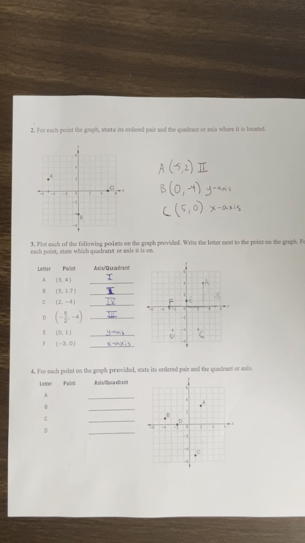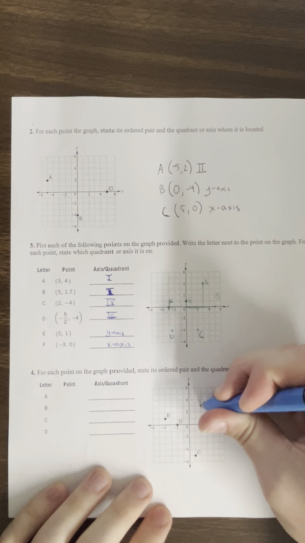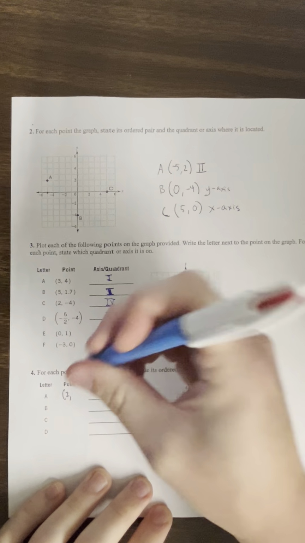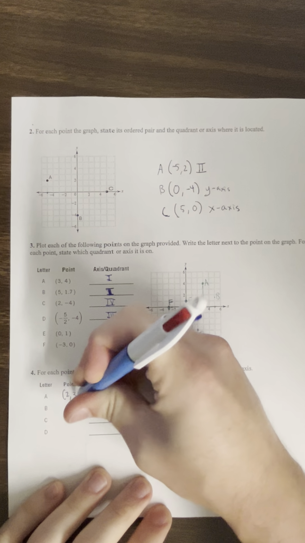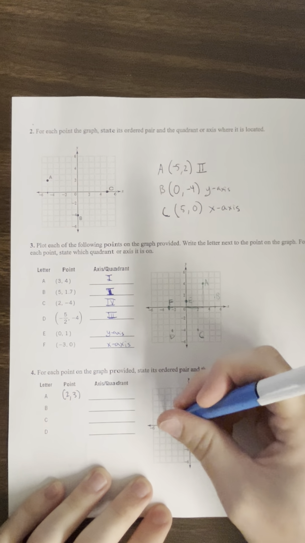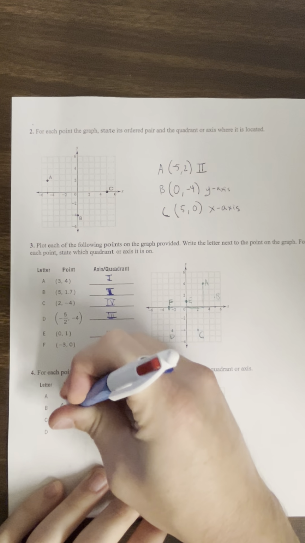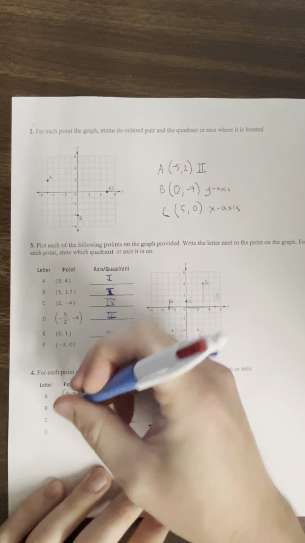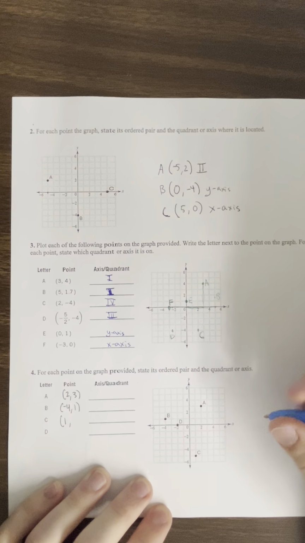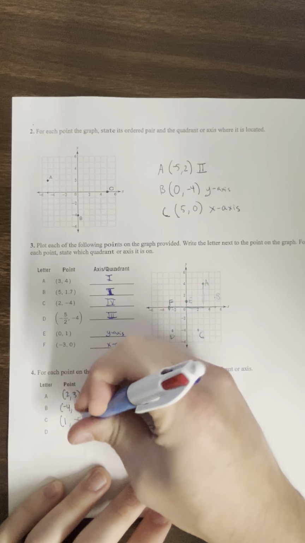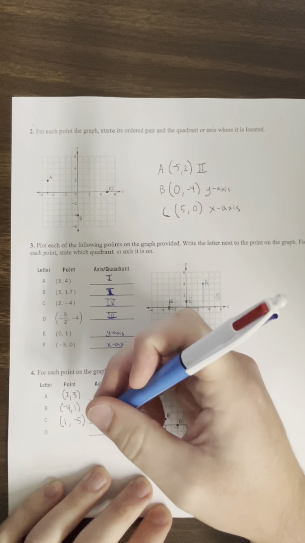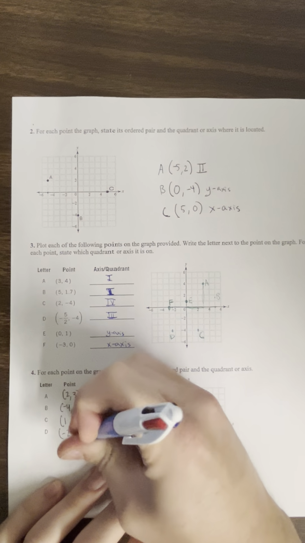And for number 4, quite a similar problem, just a little bit of different approach, doing it somewhat in reverse. We already have the plotted points. Now what we need to do is identify what the points are. So we can see A would be 2 comma 3. B is negative 4 comma 1. C is 1 comma negative 5. And D is negative 2 comma 0.